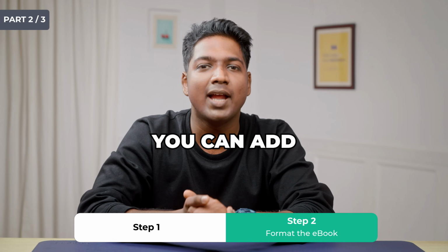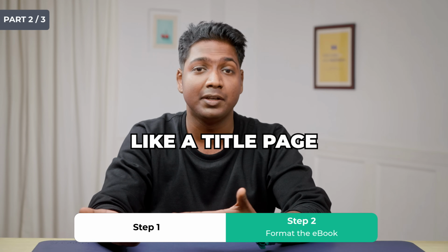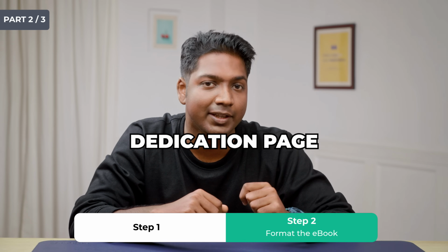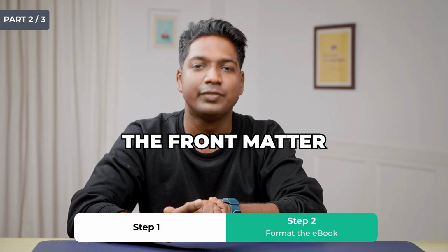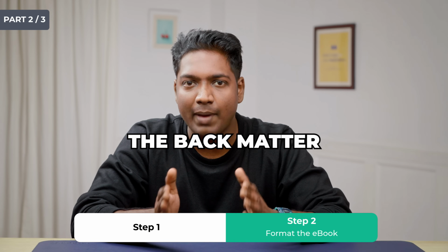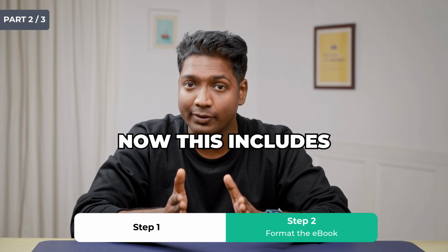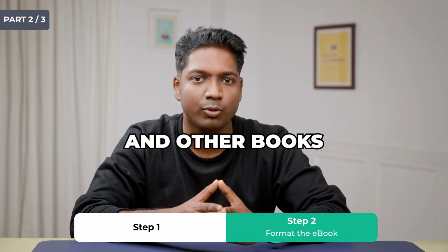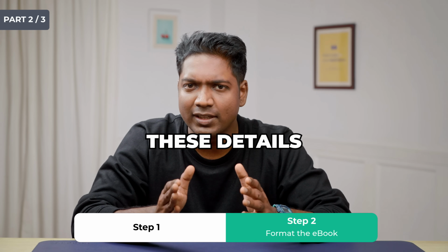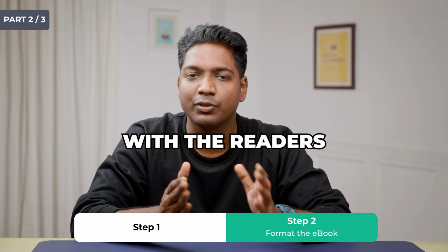In the same way, you can add any other front matter you want, like a title page, copyright page, or even a dedication page. Now that we have successfully added the front matter, let's move on to adding the back matter for our book. Now, this includes sections like about the author and other books by the author, and adding these details helps us build credibility and connect with your readers.